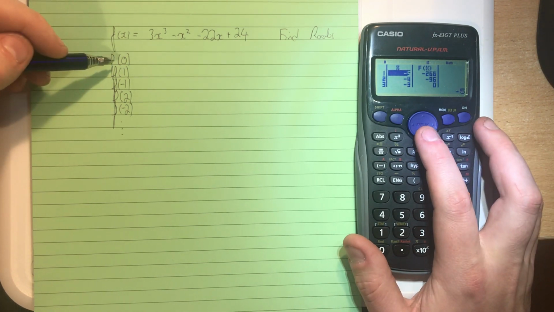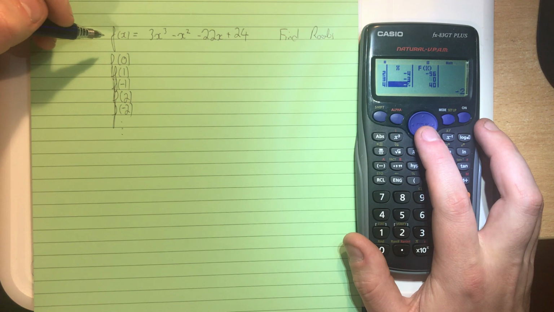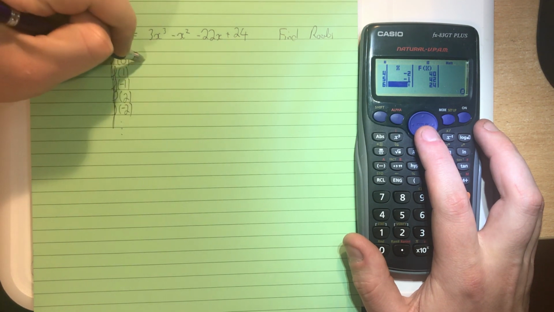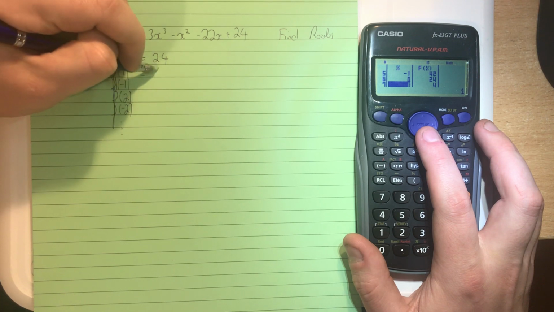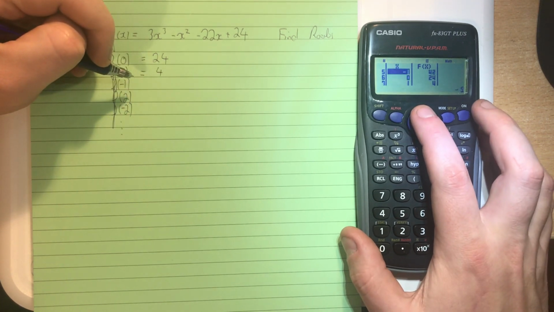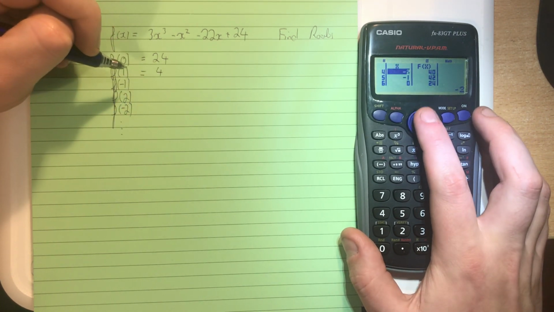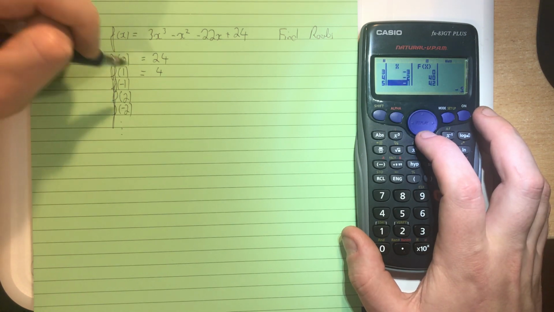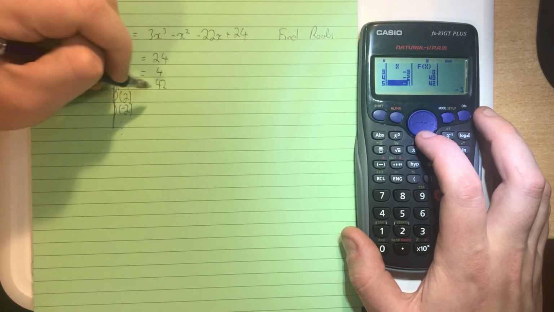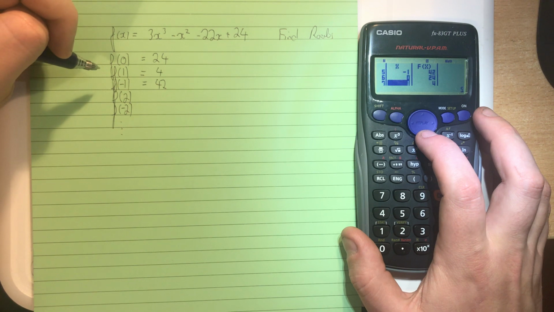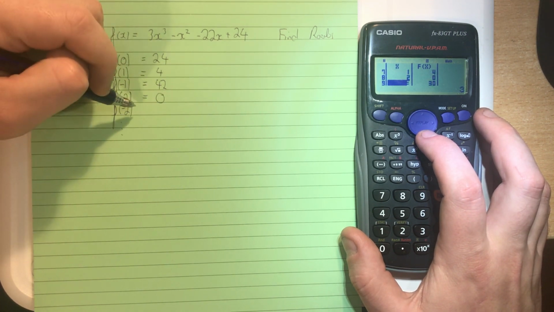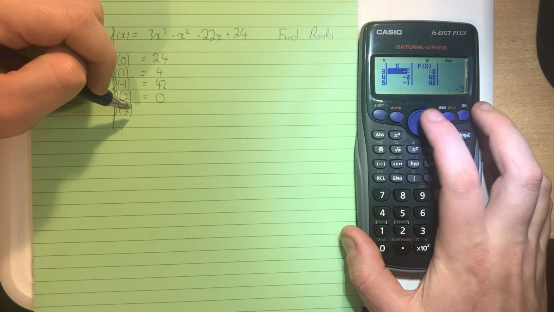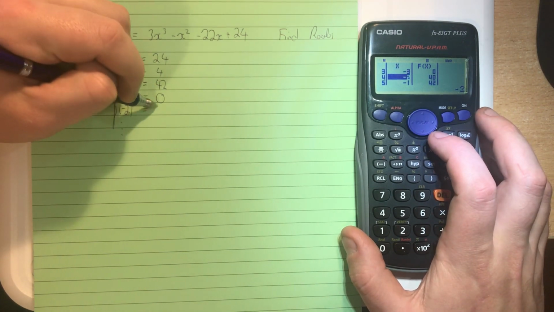And we know that f of 0 now is 24. We now know f of 1 is equal to 4. We now know that, and I gave the game away there a little bit, minus 1. F of minus 1 is 42. F of 2 is 0. And f of minus 2, just for completeness, is 40.